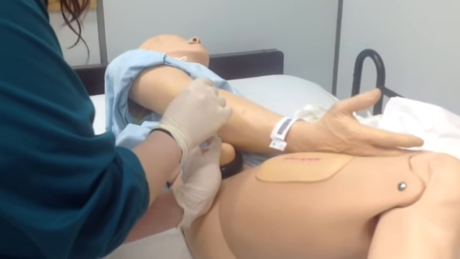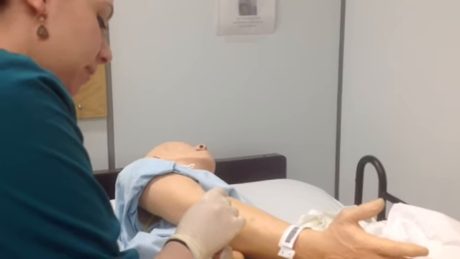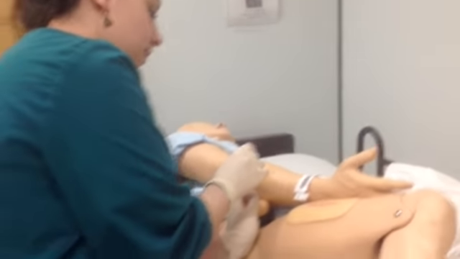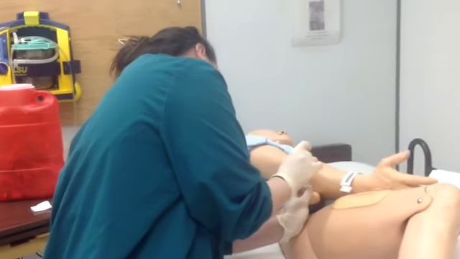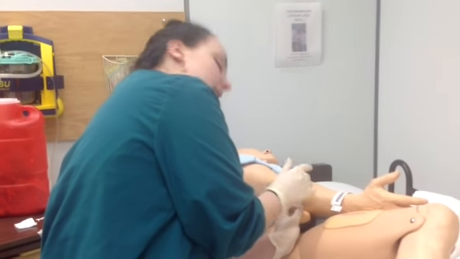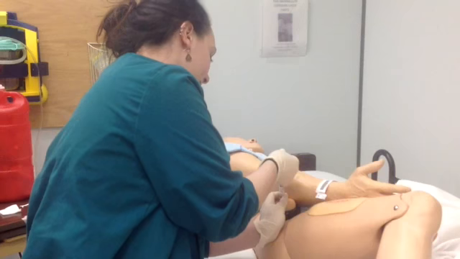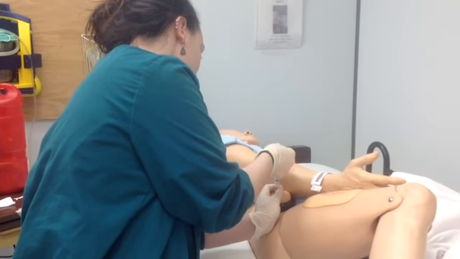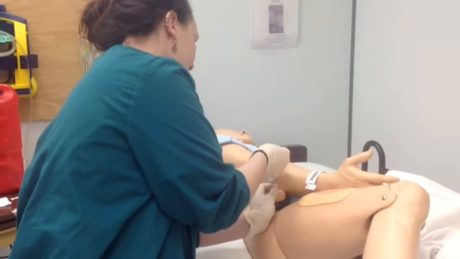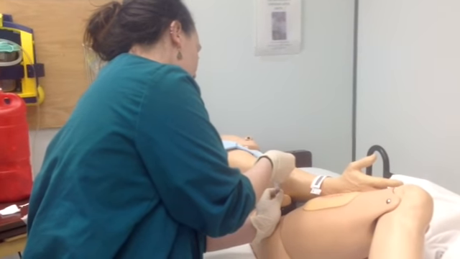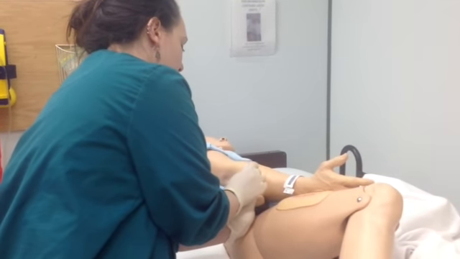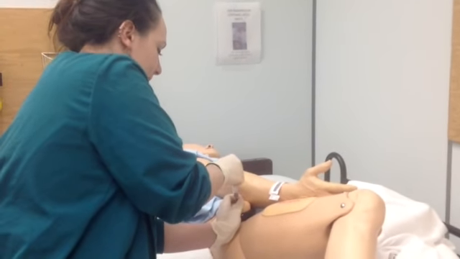I'm going to aspirate this because I want to make sure I'm in the muscle for this medication, which you don't do with vaccines, but you can do with this medication. So I want to pull back. I don't see any blood, which means I'm in a muscle. So then I'm going to inject it slowly. You might feel a little pinch. It's almost done. Okay. So then I'm going to pull the needle out.